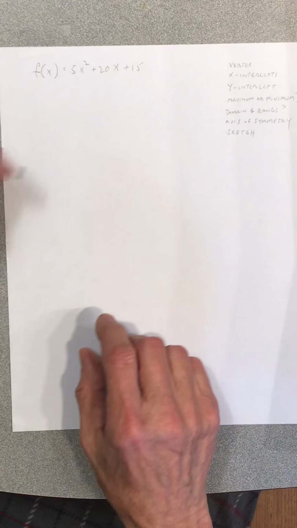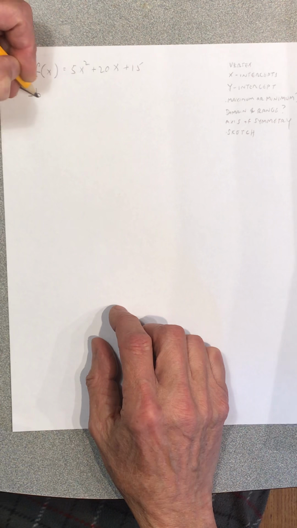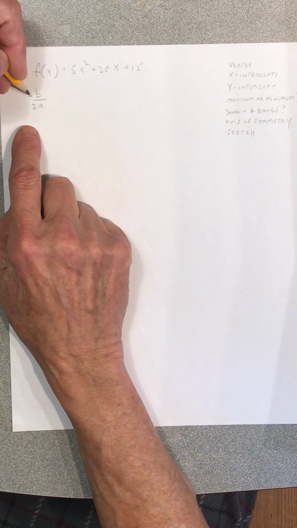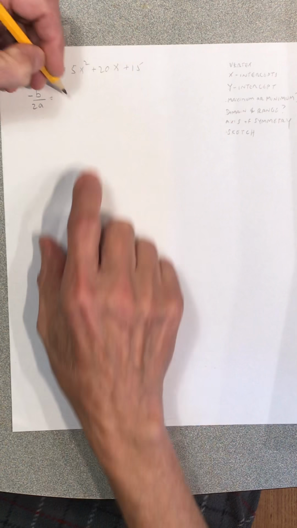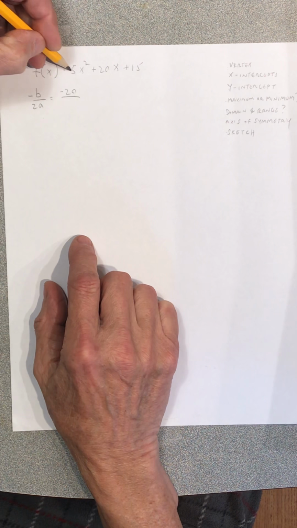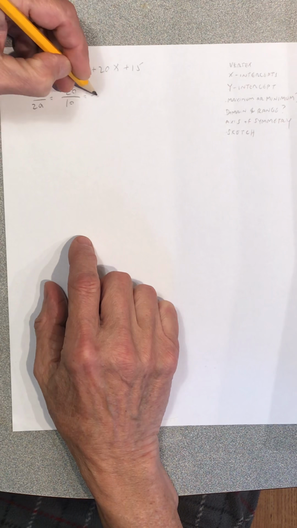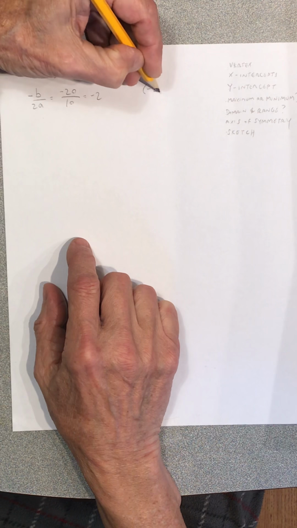So, first, to find the vertex, we start with the x value of the vertex. Easy way to get that is take the opposite of b over 2a. b here is a positive 20, so the opposite would be negative 20. 2 times a, that would be 2 times 5, which is 10. So the x value of the vertex is negative 2.